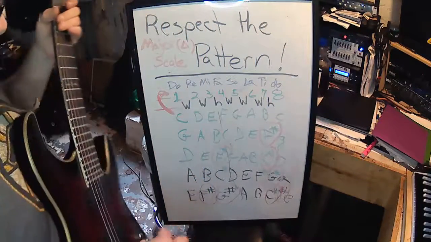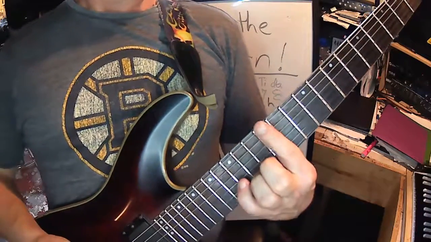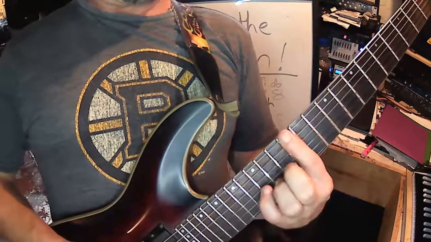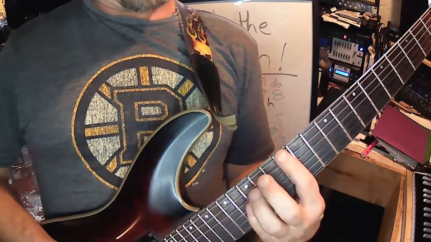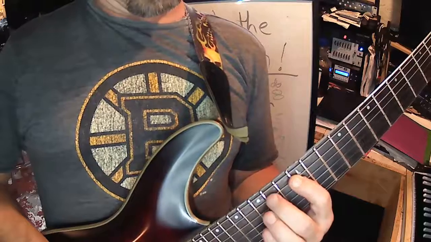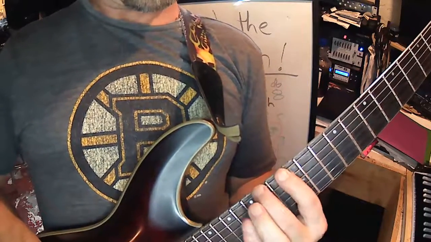Okay, I'll do one more here from E, and I'll do it up here so you can see the full E. Right? E, F sharp, G sharp, A, B, C sharp, D sharp, E. The shape stayed the same.